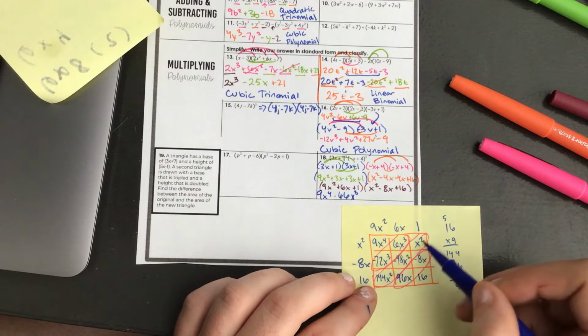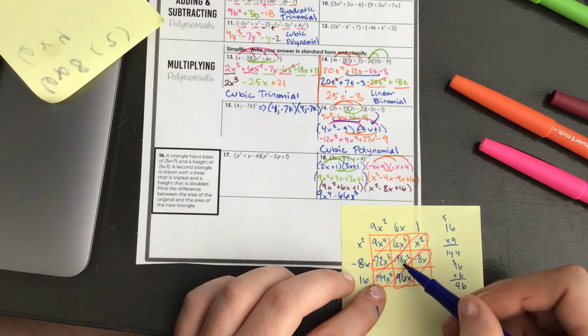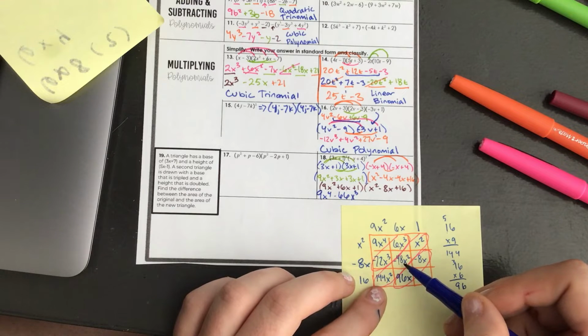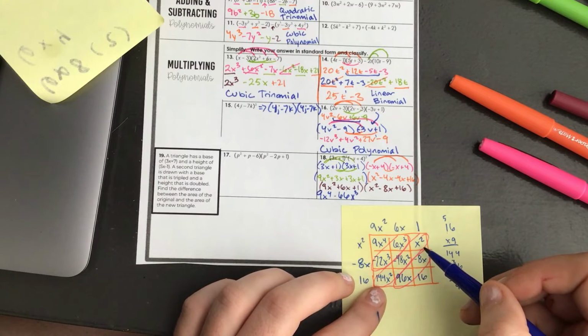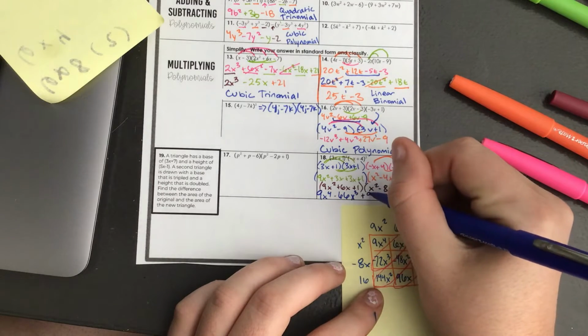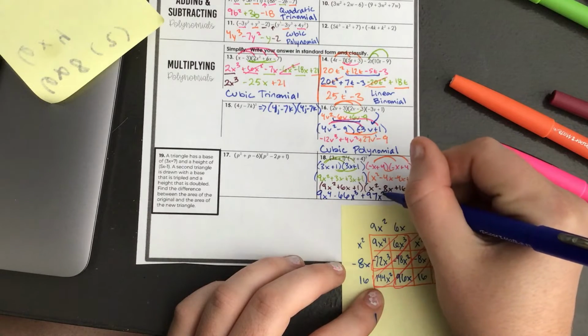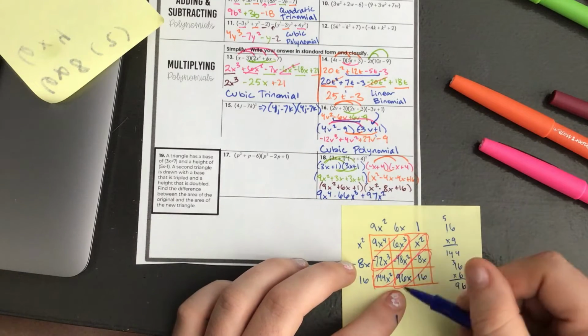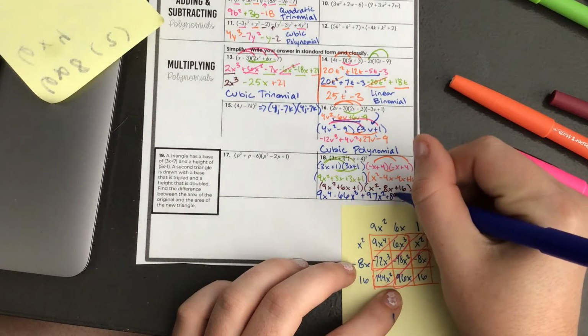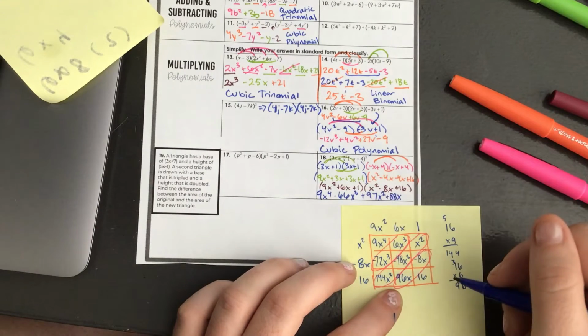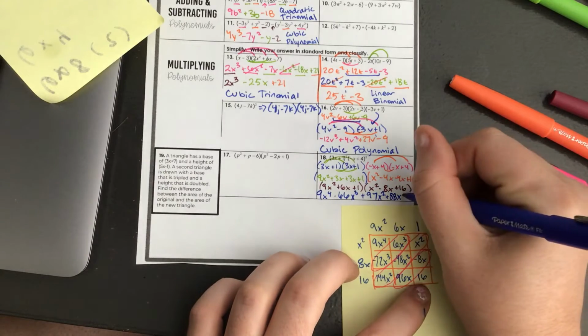All right, so now when we add all these together, we've got 144 minus 48. That puts me at positive 96, plus 1 puts me at 97. If I combine these two, I get 88. And then finally, plus 16.